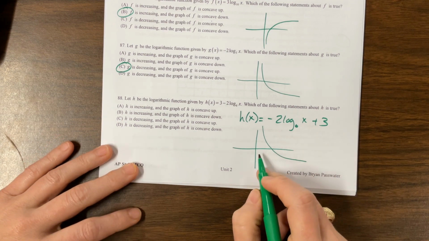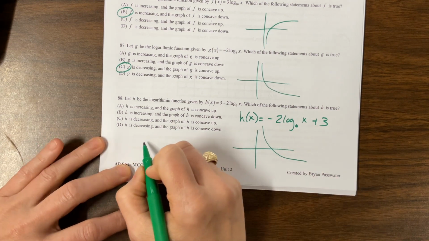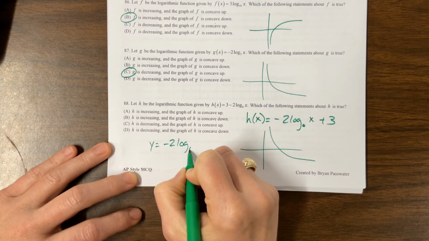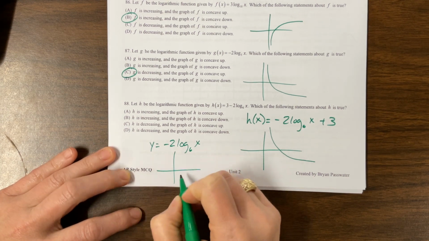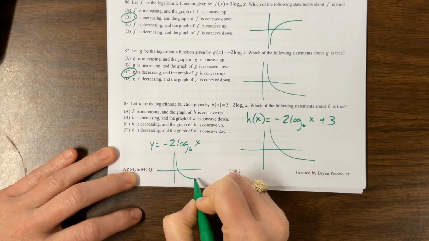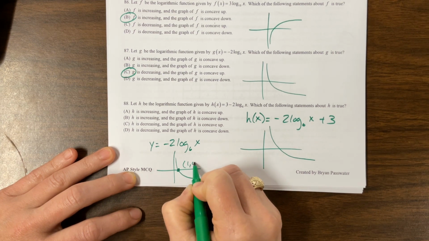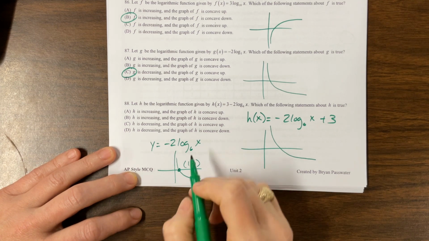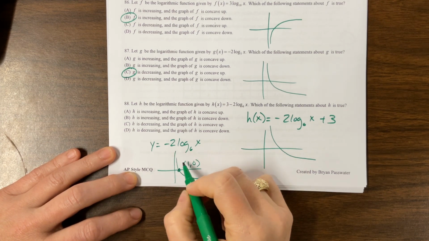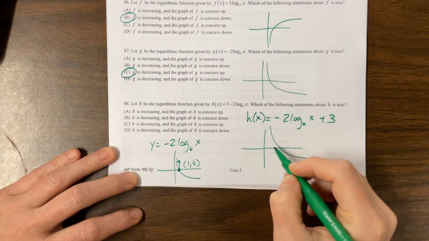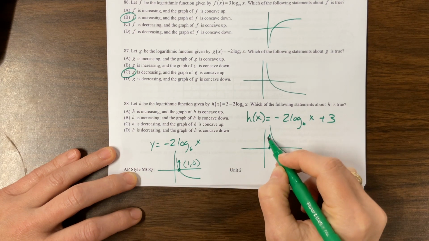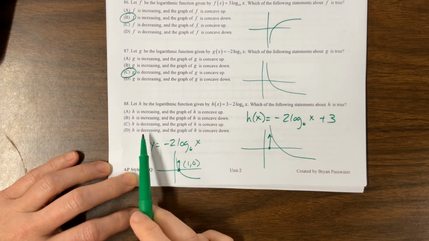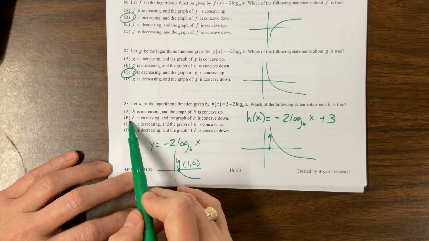Basically, if I look at this graph, y is equal to -2 log base 6 of x, I'm looking at something like this going through the point (1, 0), because if I take the log of 1, I get 0. So now all I've done is move this point up 3. That was what I was trying to show here, that it moved up 3. What did I just say? That was decreasing and concave up? Okay.